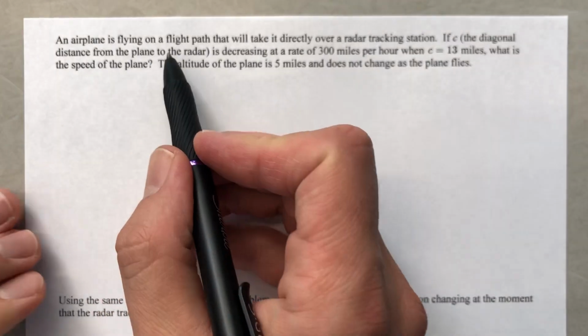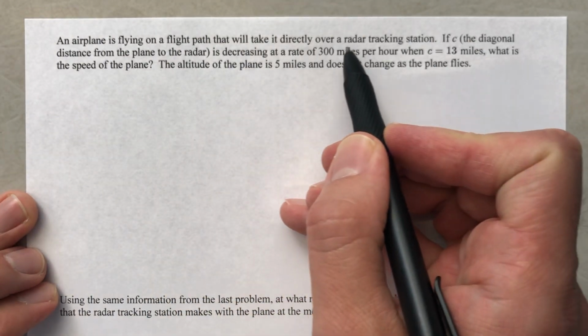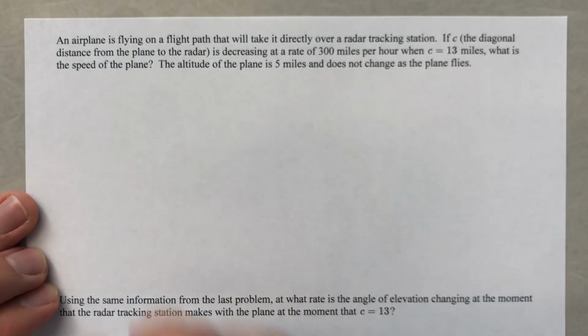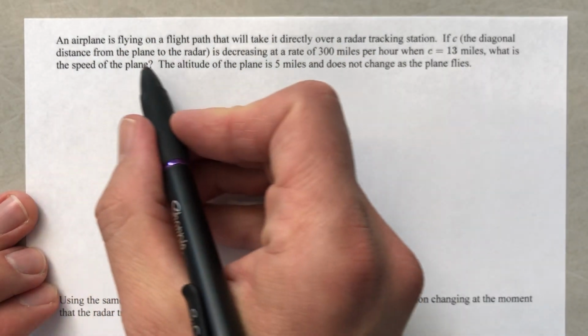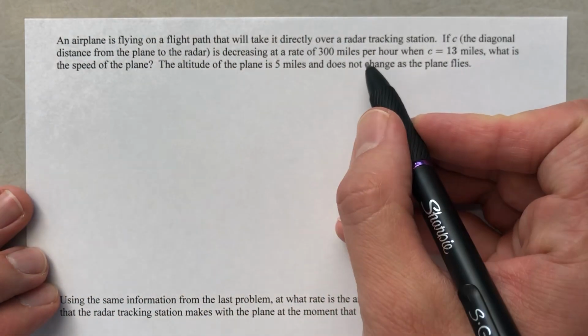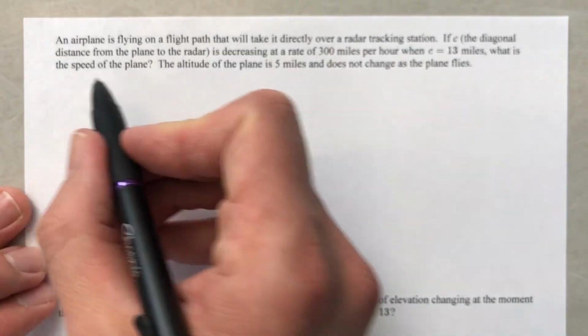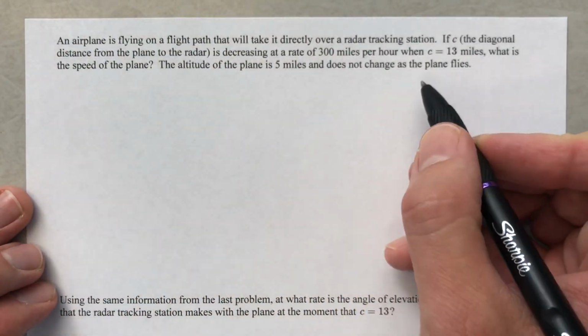An airplane is flying on a flight path that will take it directly over a radar tracking station. We're assuming horizontal flight. If c, the diagonal distance from the plane to the radar, is decreasing at a rate of 300 miles per hour when c equals 13 miles, what is the speed of the plane? The altitude of the plane is 5 miles and does not change as the plane flies.